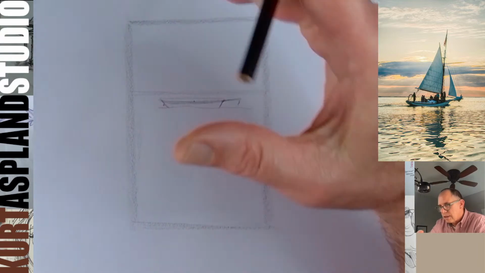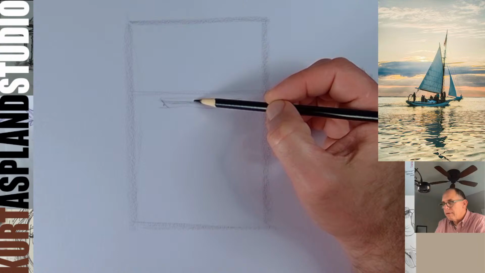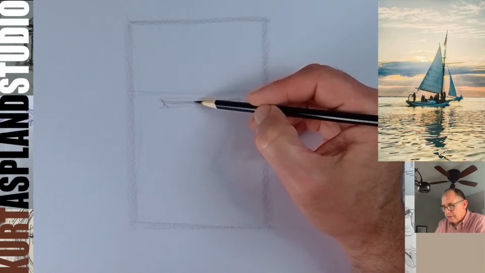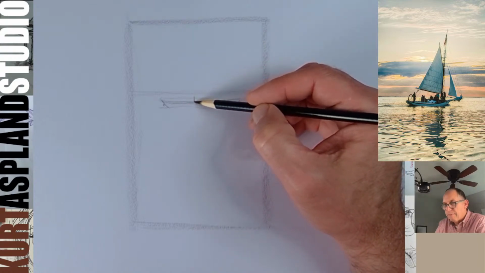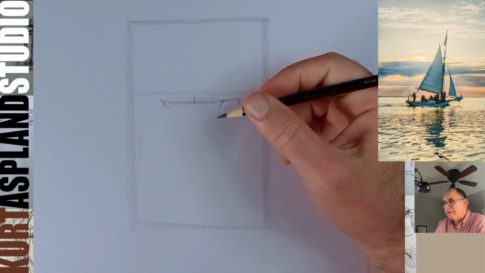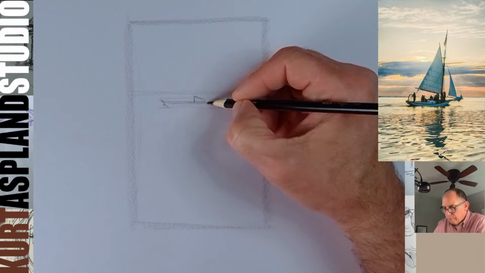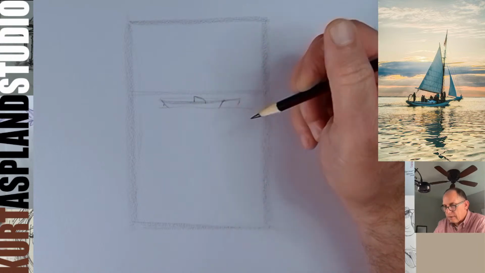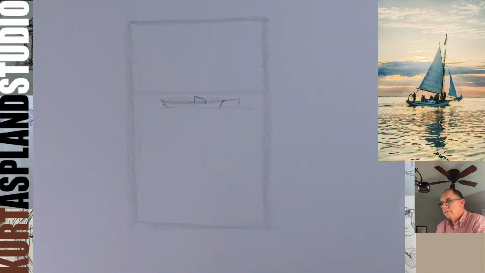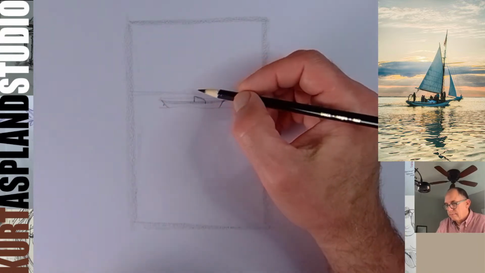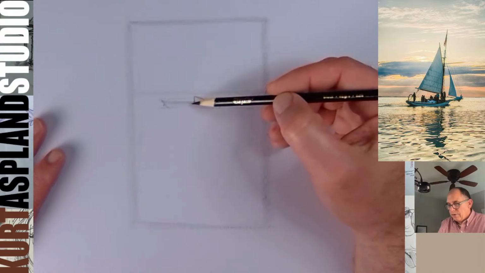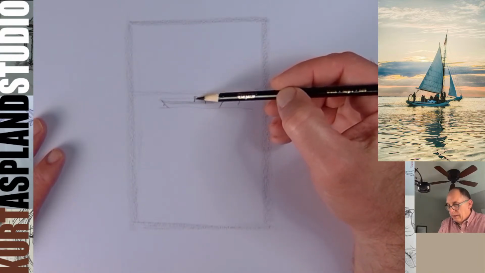It's almost the cabin. It's almost the edge of the cabin. So let's come up a little bit on the back side of the cabin, and it's going to have a nice curve back here like this. And there's going to be a light value in that.